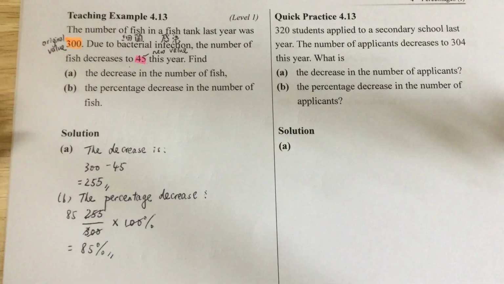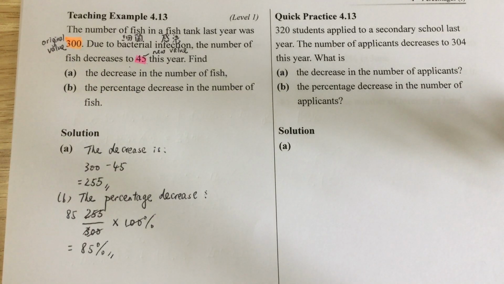Okay, a terrible number. So this is teaching example 4.13. And now you are going to do the quick practice 4.13. I will give you 30 seconds to do it.